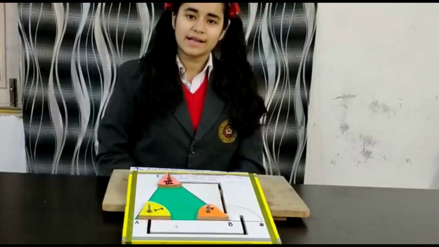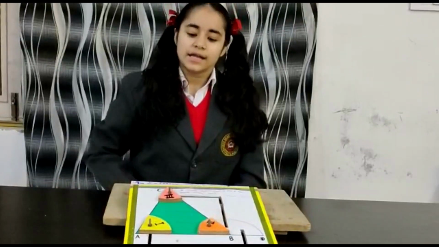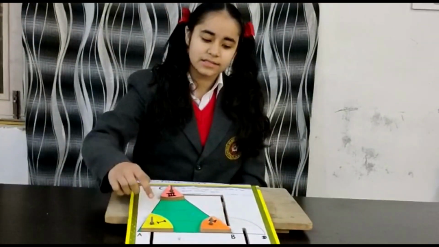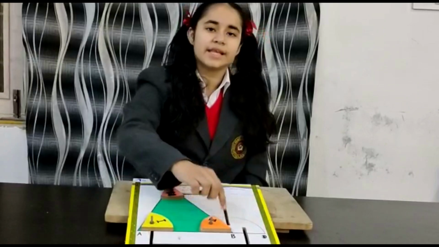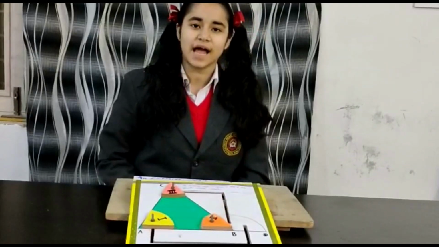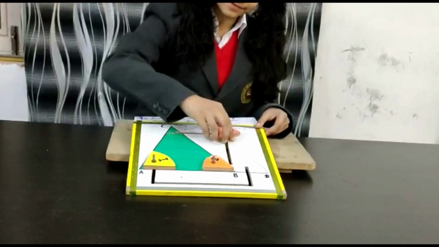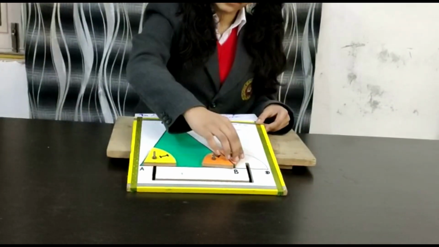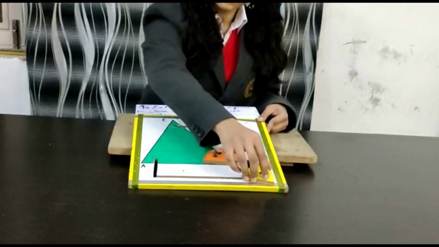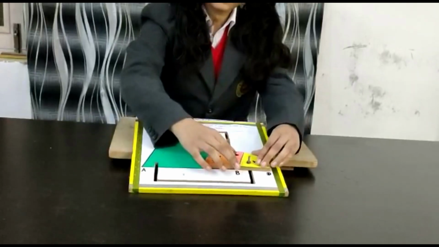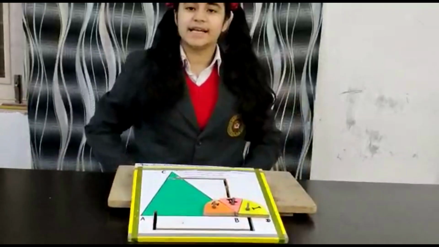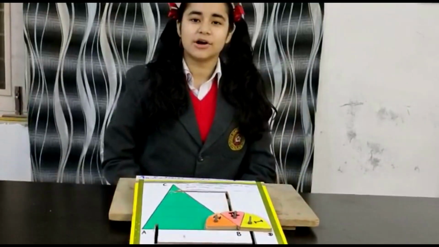Do you know why this is so? This is because if we take these two angles to that exterior angle, they will cover the path of that exterior angle. Let me show you. See, these two angles have covered the path of that exterior angle. That is why an exterior angle is equal to the sum of two opposite interior angles.